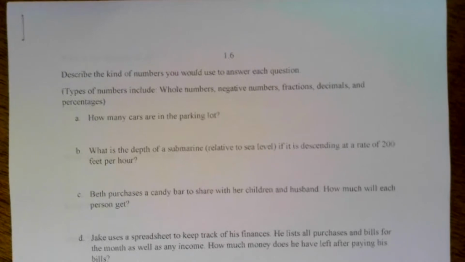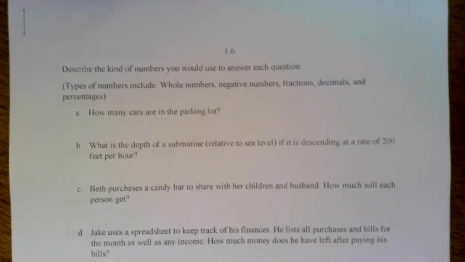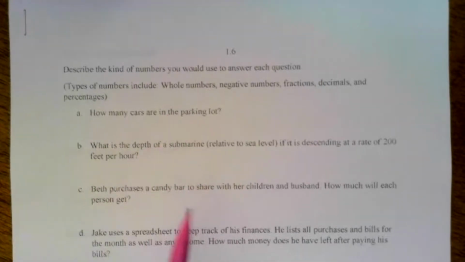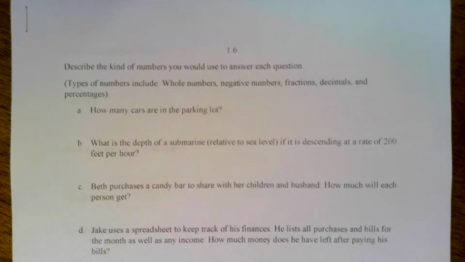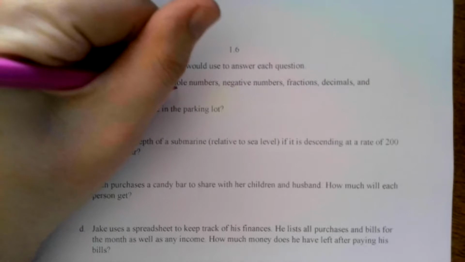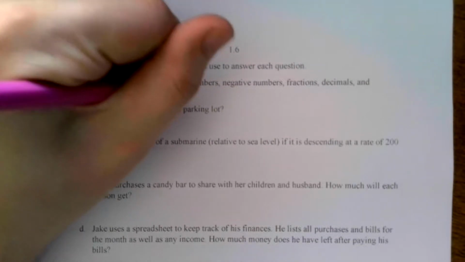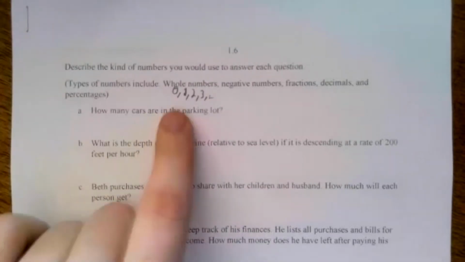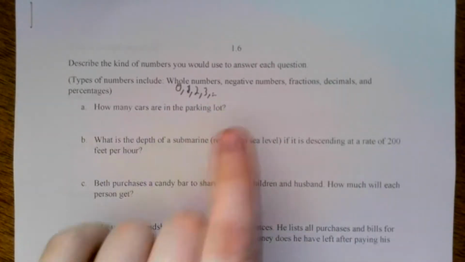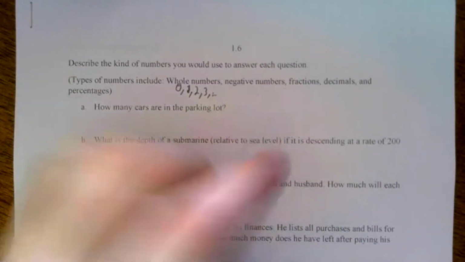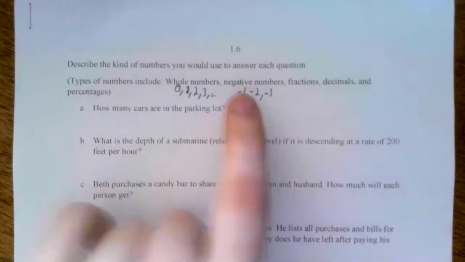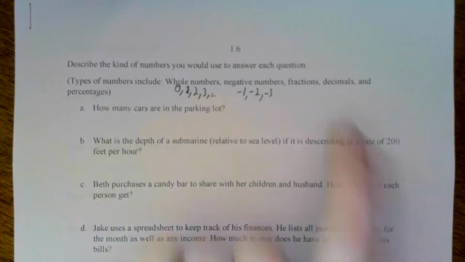It says describe what kind of numbers you would use to answer each question. The options I give you are whole numbers. All whole numbers are just your counting numbers, basically. You start at 0, 1, 2, 3, and so on. So it's just 0 counting all the way up to infinity. Negative numbers are just -1, -2, -3, going down towards negative infinity.